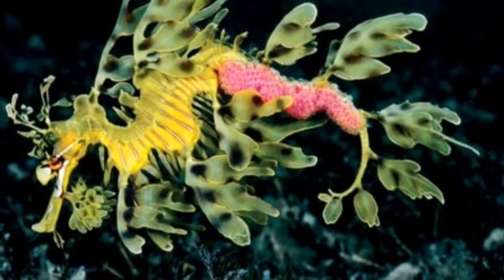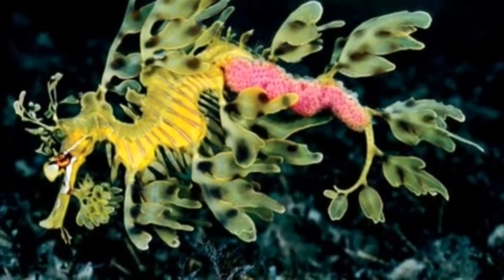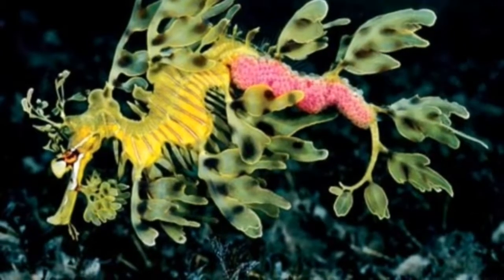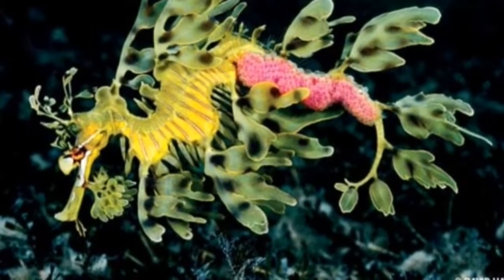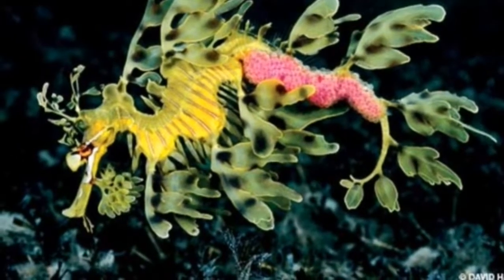The leafy sea dragon is an omnivore. It reproduces sexually, and the male carries the eggs for about 9 weeks. When the eggs are ready to hatch, they begin to change colors.